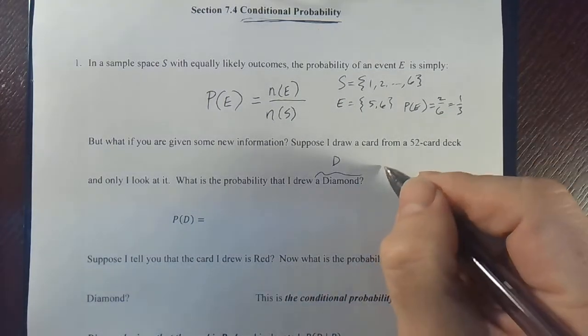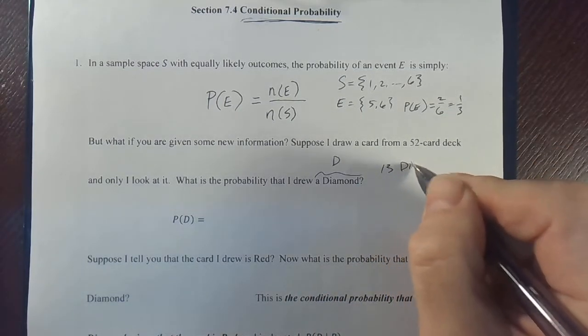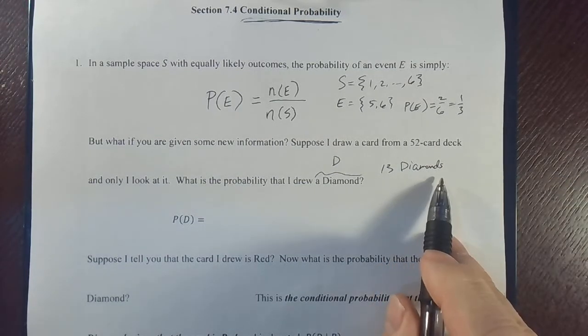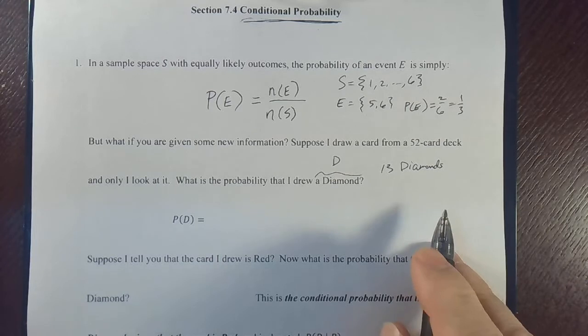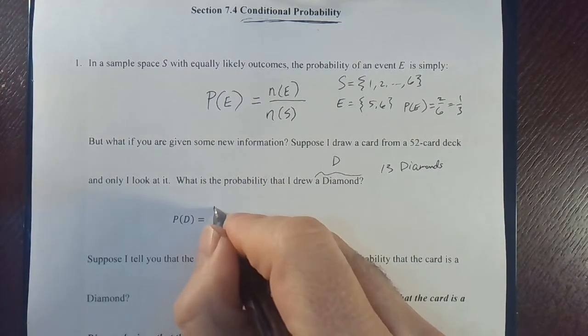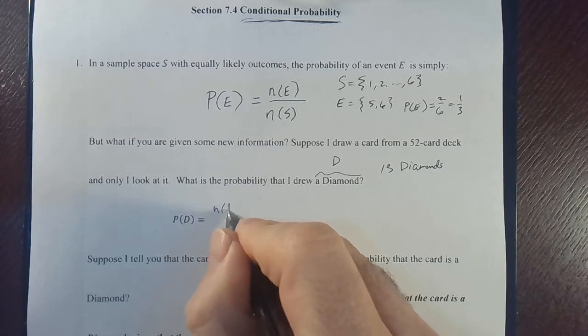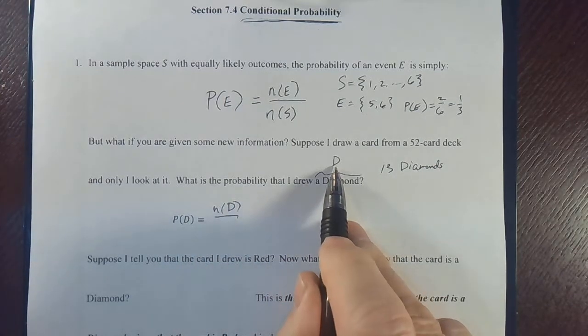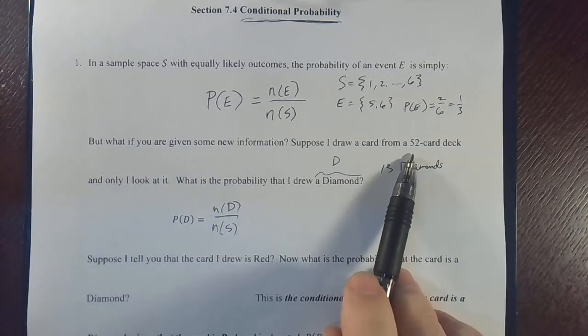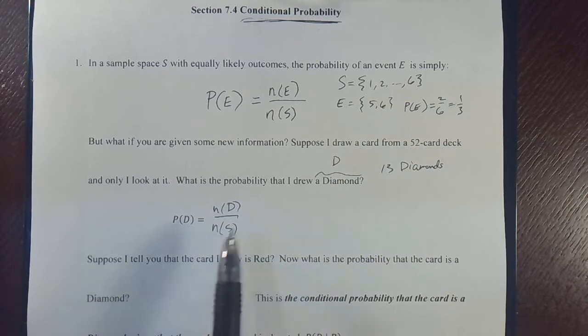So remember that there are 13 diamonds in the deck. There are 13 hearts, then 13 spades and 13 clubs. So the probability that I drew a diamond would be the number of elements in D, how many diamonds there are, over the number of elements in the sample space. For this one, what's a sample space? If we're drawing one card from a 52-card deck, there are 52 possible outcomes.